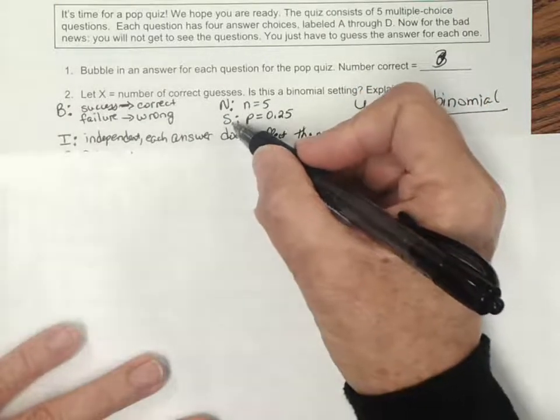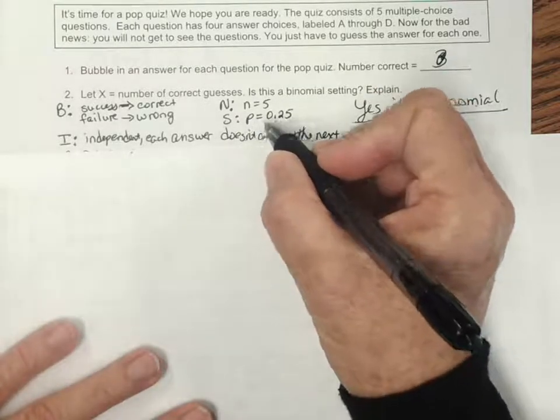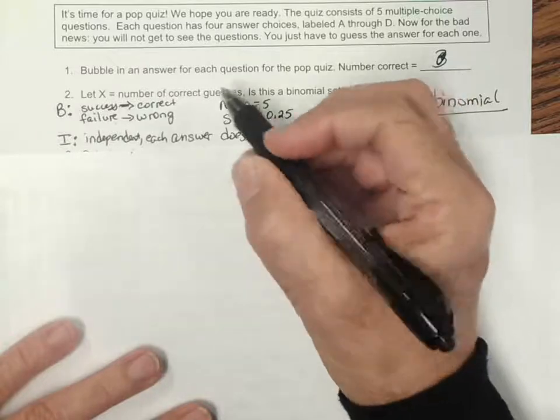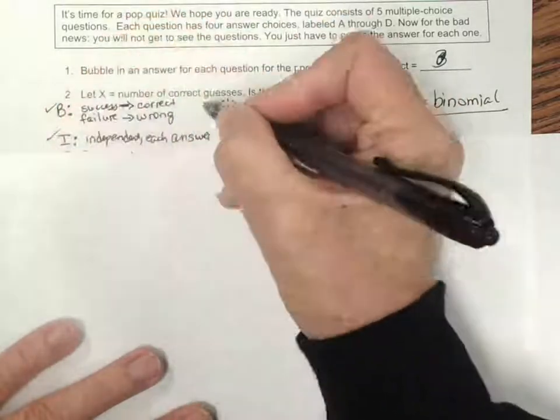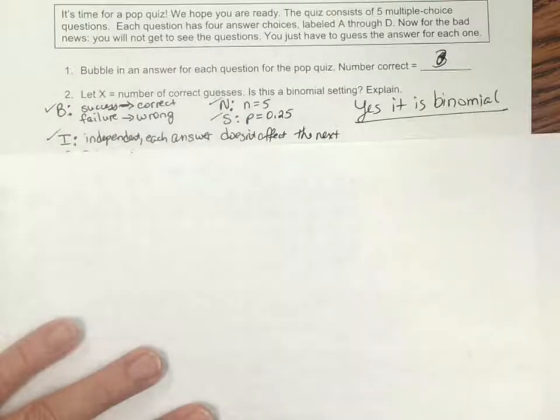And S is, do we have the same probability for every trial? And we do. A 1 in 4 chance, so the probability was 0.25. So we meet all 4 of our BINS categories. So it is a binomial setting.